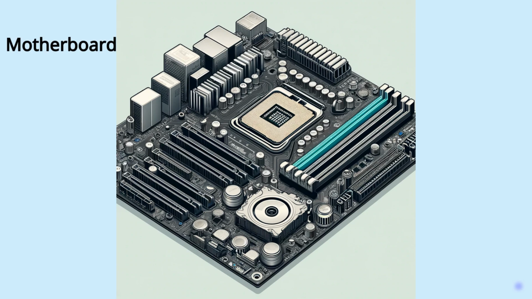First up, we have the motherboard. The motherboard is like the central nervous system of your computer. It connects all other components and allows them to communicate. Think of it as the canvas where all the hardware masterpieces come together.